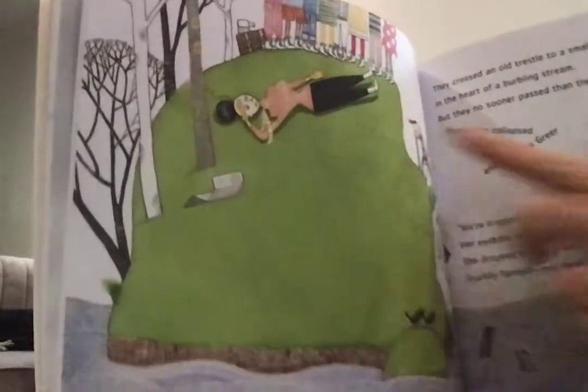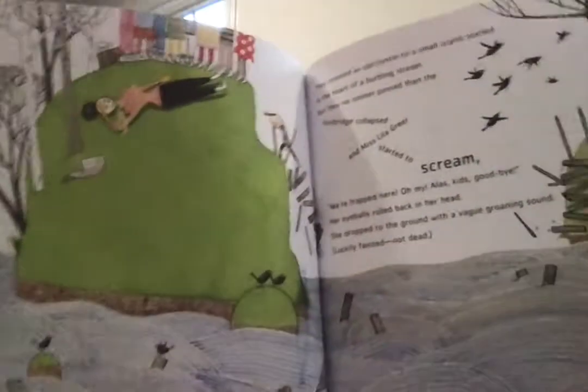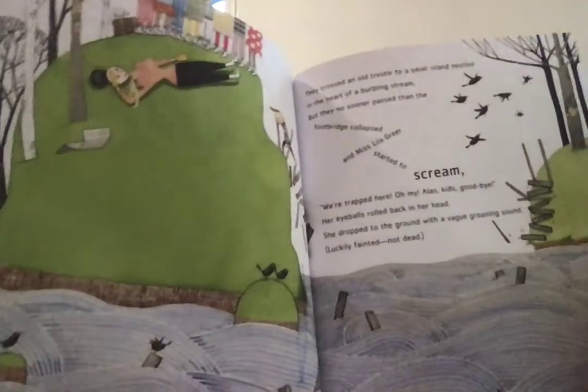Look at Miss Lila Greer. She is just overcome with emotion. The bridge has collapsed. How are they going to get back?